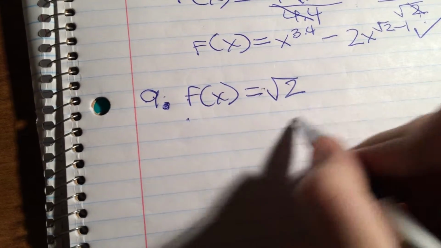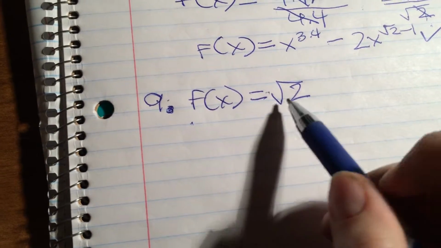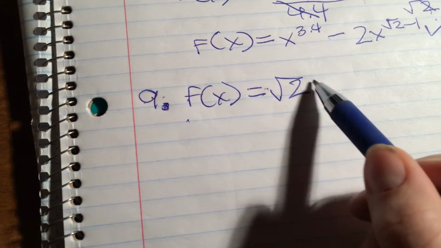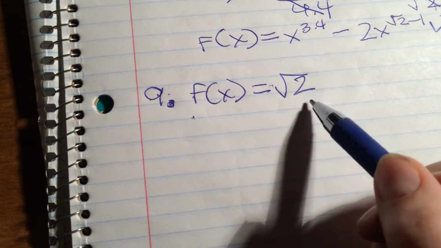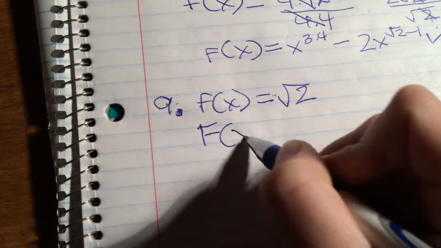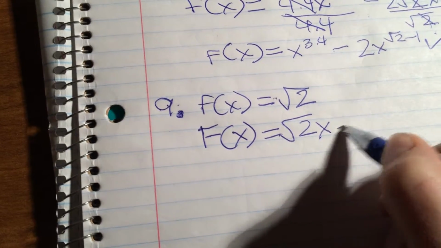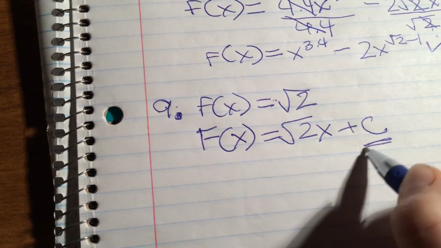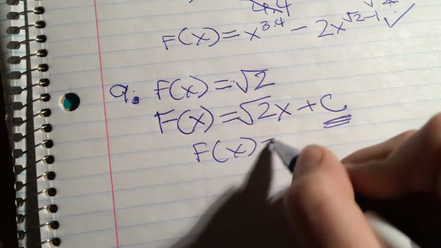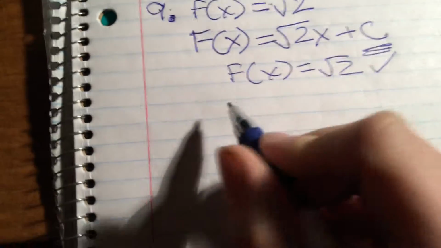Well, we know that if we had an original function, and this is the derivative of the original function, it should be apparent, hopefully, that there was an x associated with this, so our antiderivative is just going to be root 2x plus c. Don't forget the c. And then if we take the derivative, it's just root 2. So yay! Pretty simple. That one's a nice little treat.